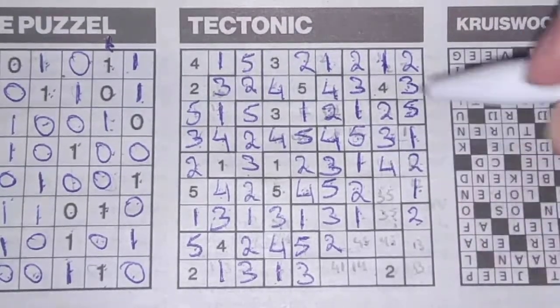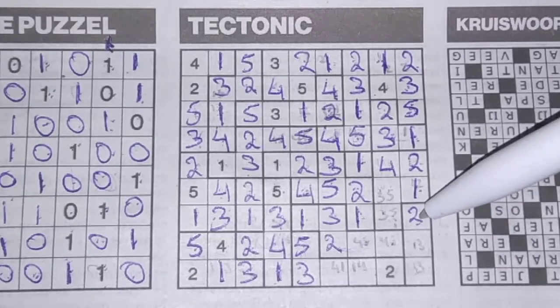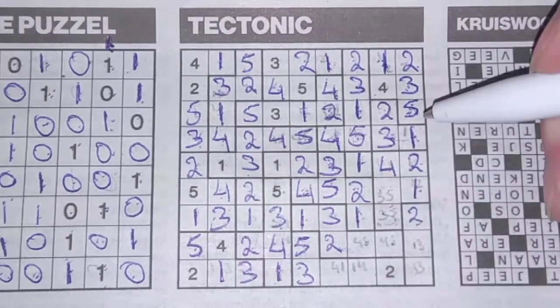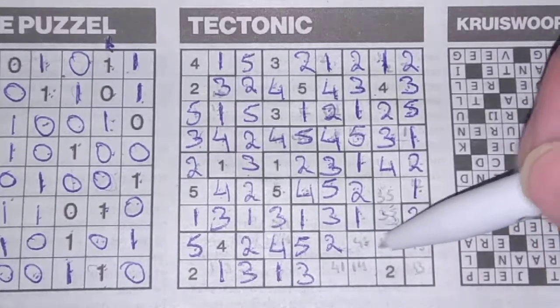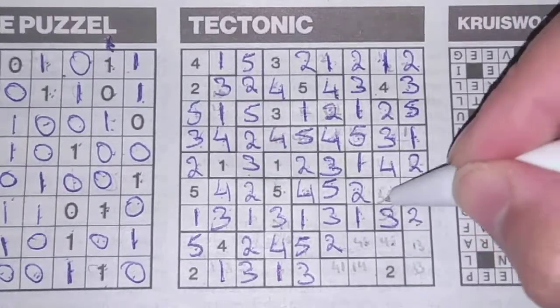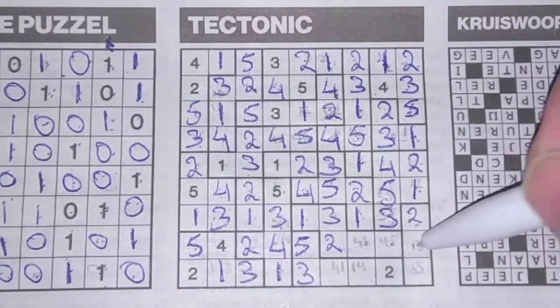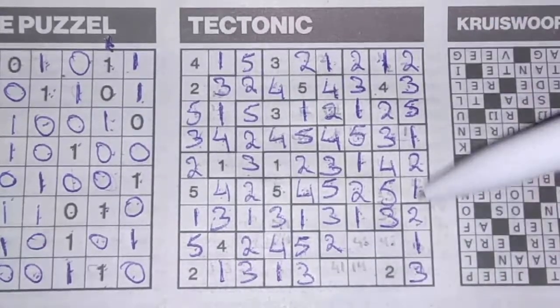Alright. And now, if I place the 5 here, then I cannot fill any of those 2 boxes with a 5. So this should be a 3. This should be a 5. We have a 3 here, so this cannot be a 3. This should be the 3. This should be the 1.